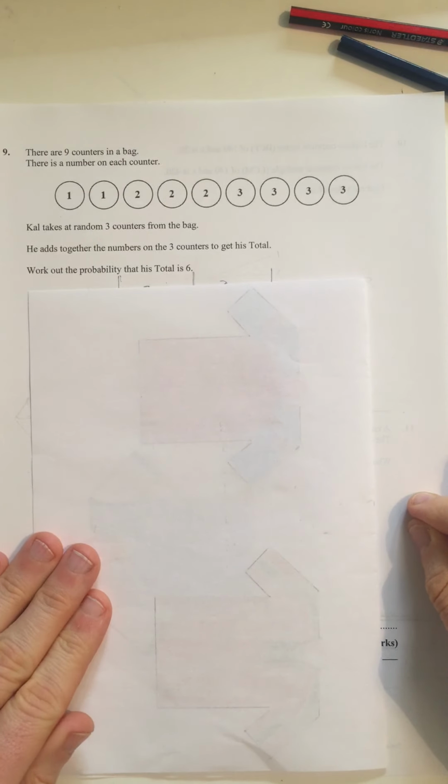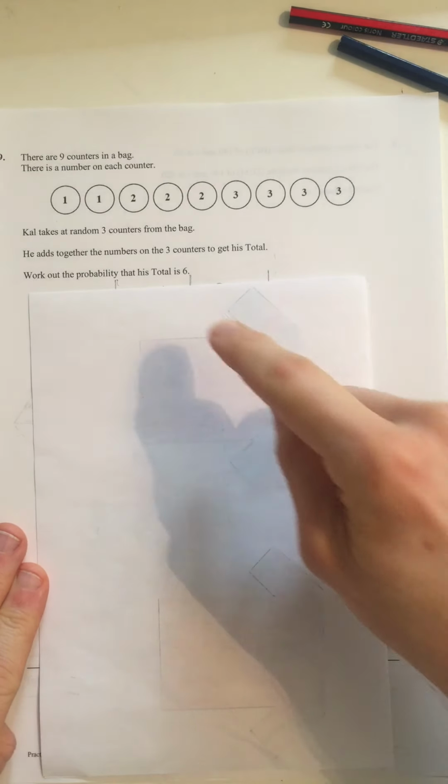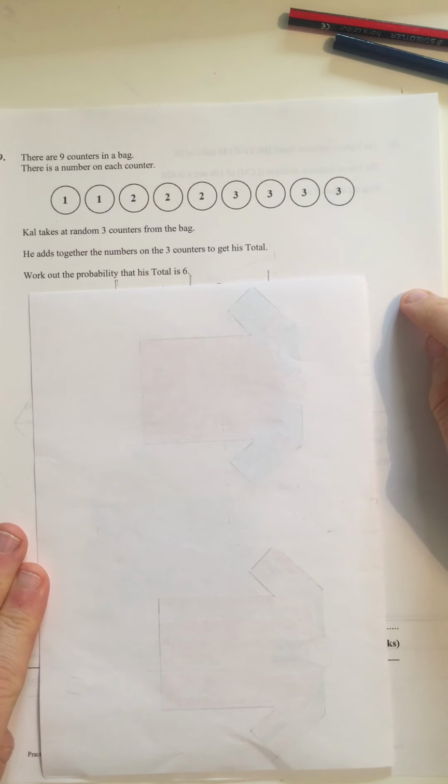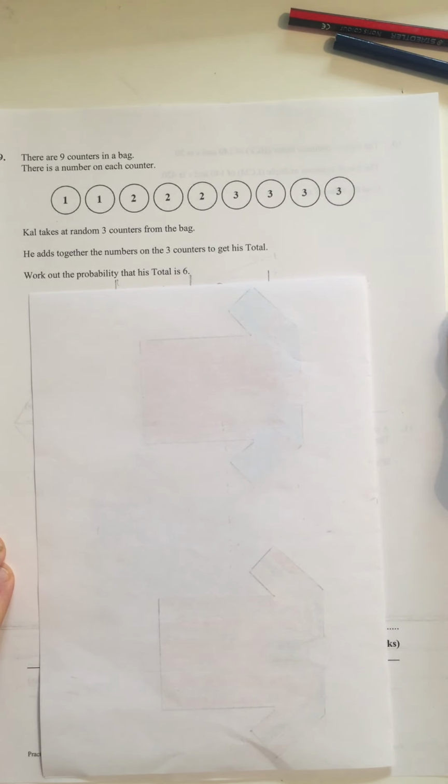There are 9 counters in a bag. There is a number on each one of the counters. Cal takes at random 3 counters from the bag. He adds together the numbers on the 3 counters to get his total. We need to work out the probability that his total is 6.